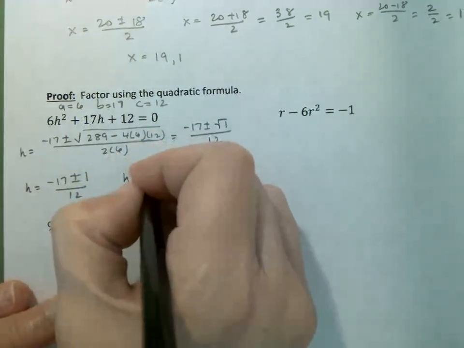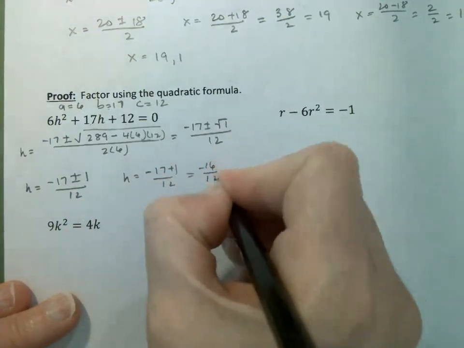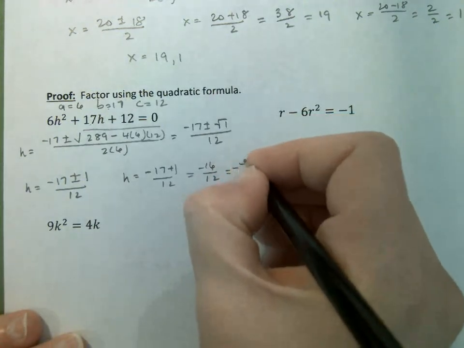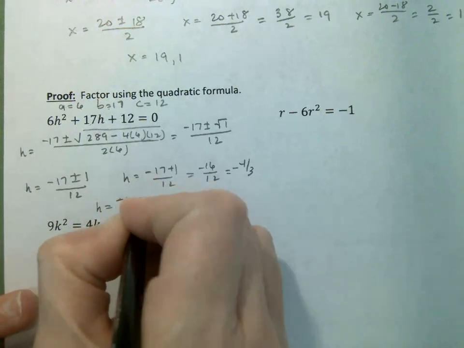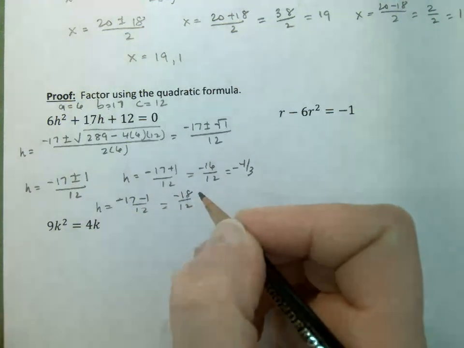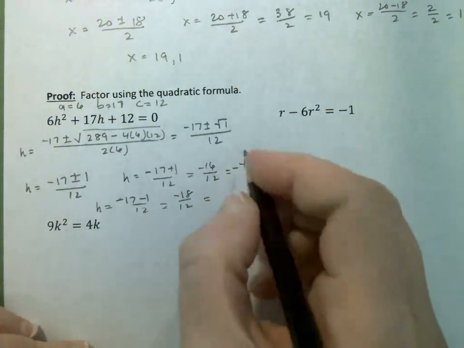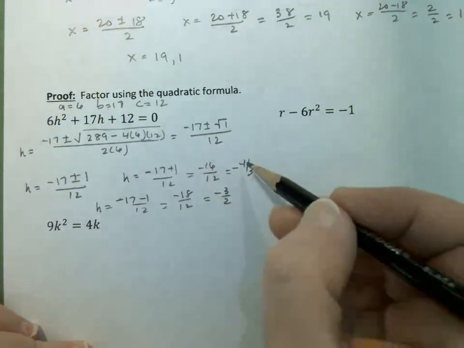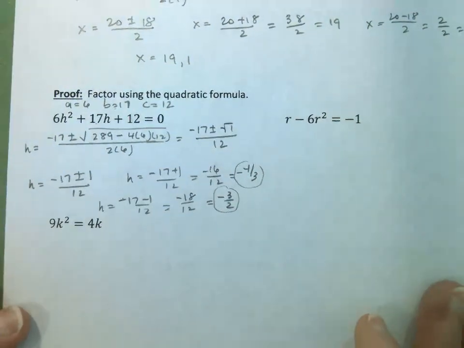So h would equal -17 plus 1 over 12, which is -16 over 12, which is equal to -4/3. And I would have h is equal to negative 17 minus 1 over 12, which is negative 18 over 12, which is equal to, if I divide them both by 6, negative 3 over 2. So these are my two solutions, negative 4/3 and negative 3 over 2. Let's look at this one now.